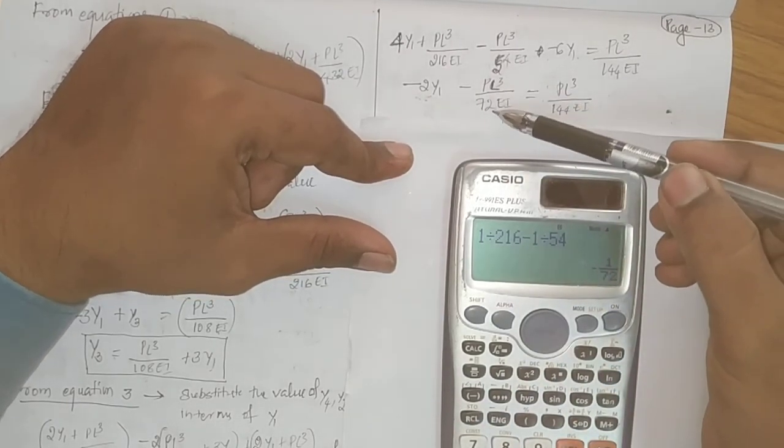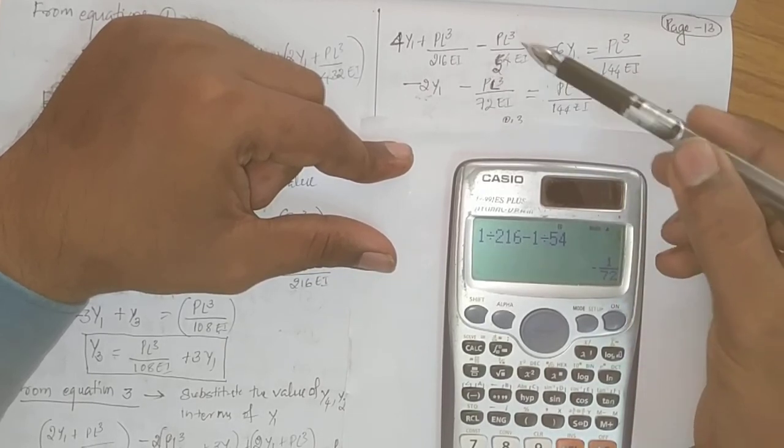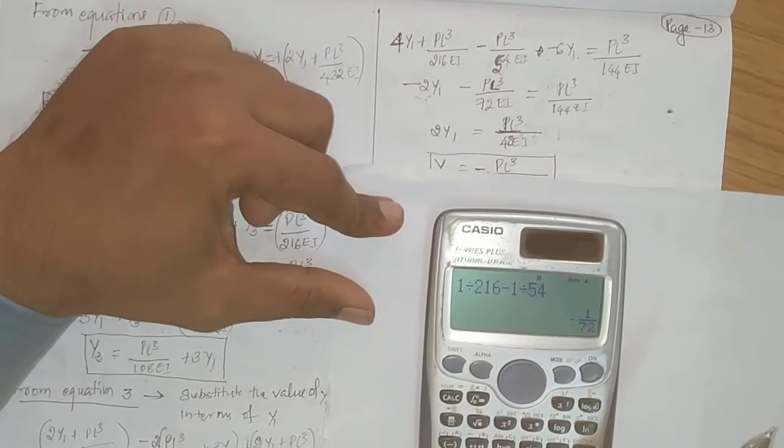So PL cube by 72EI, negative, because the highest value is negative only, right, which is equal to PL cube by 144EI.